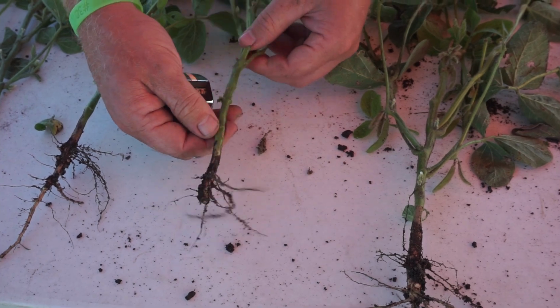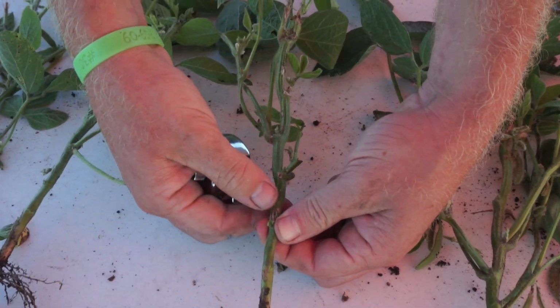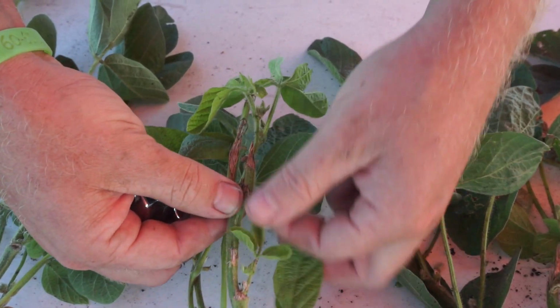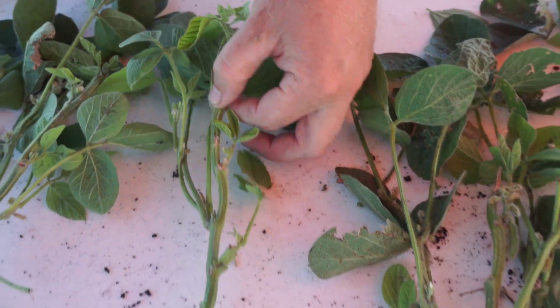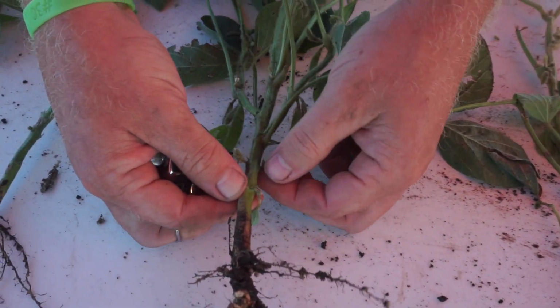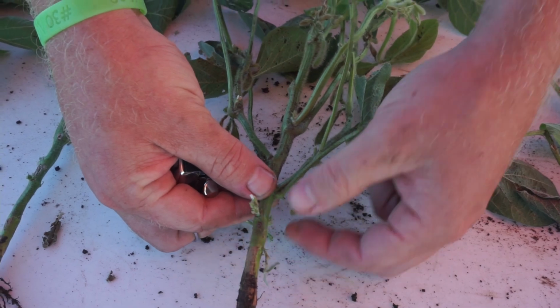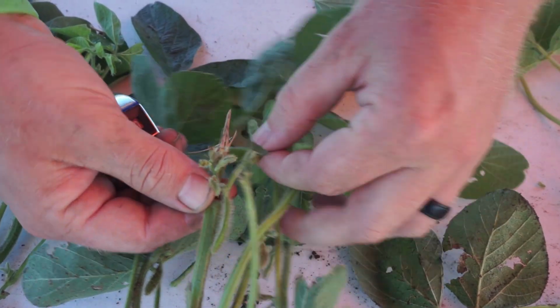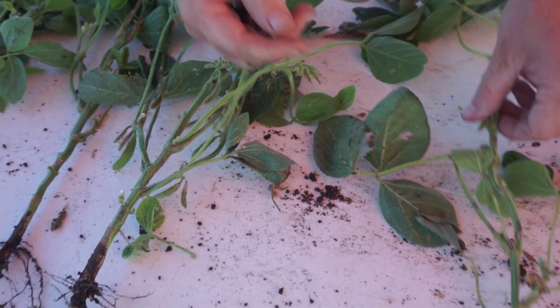On this plant, we've got our cotyledons. So our next node is 1, 2, 3, 4, 5, 6. So we're missing 3 again. On this plant, we've got our cotyledons. So there's 1, 2, 3, 4, 5, 6. So again, we're missing 3.